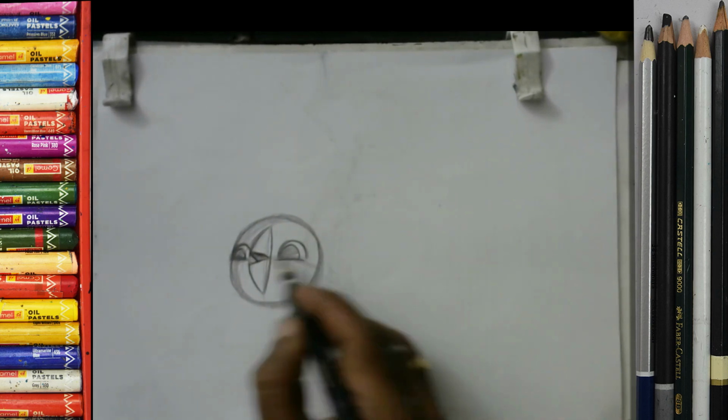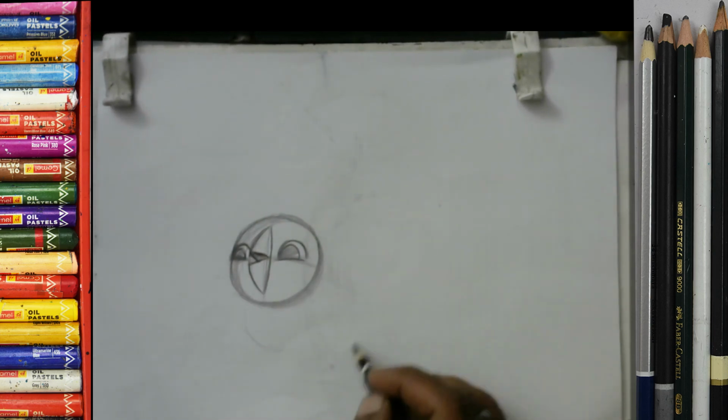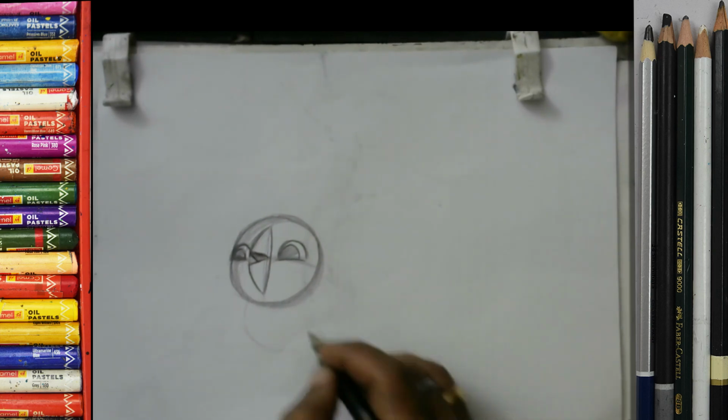Okay, this is the head. And now I make another small bird.